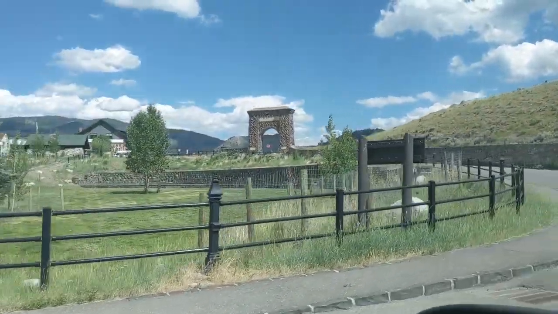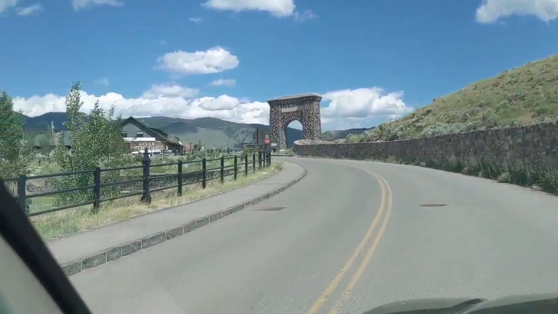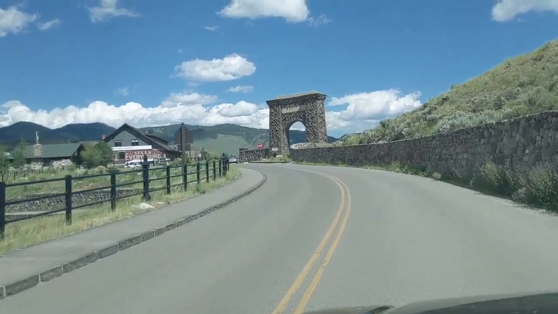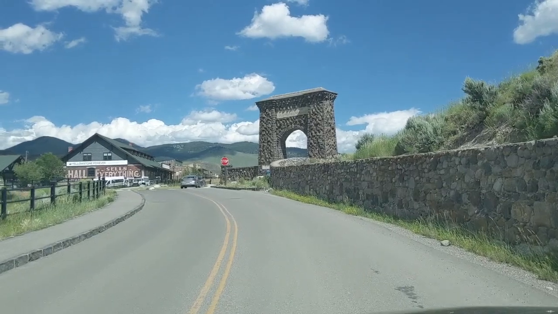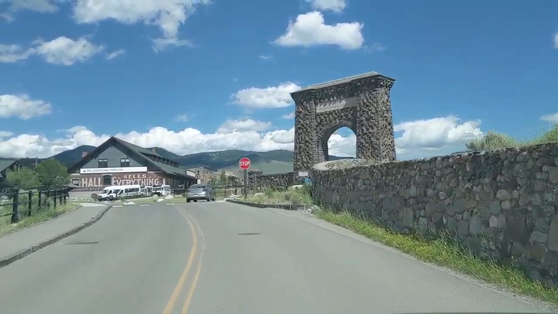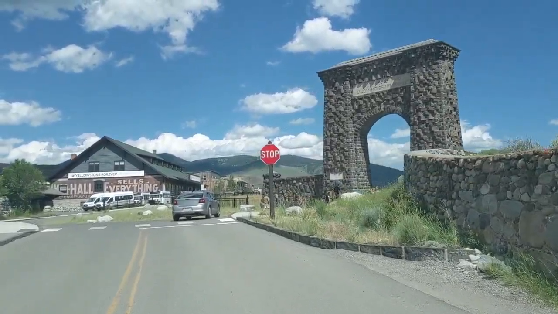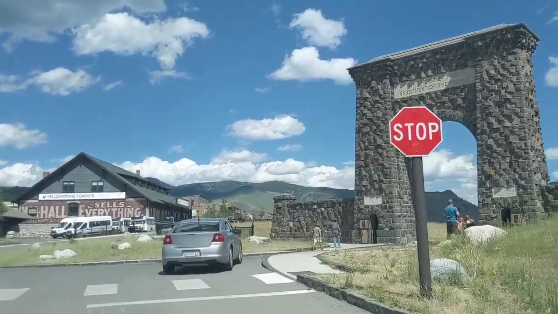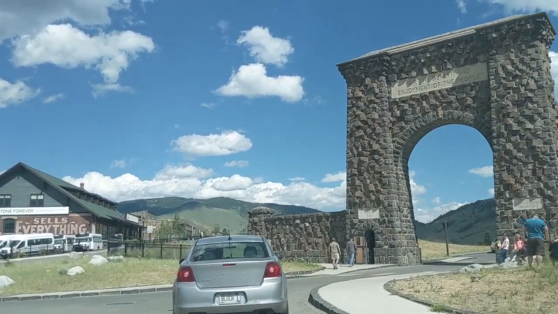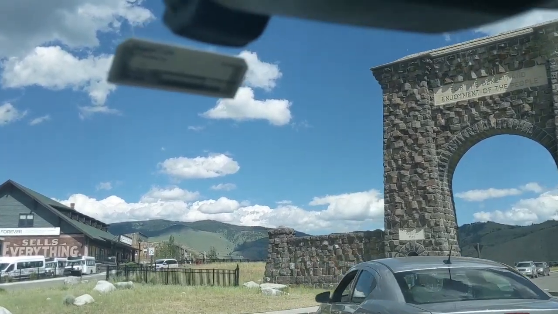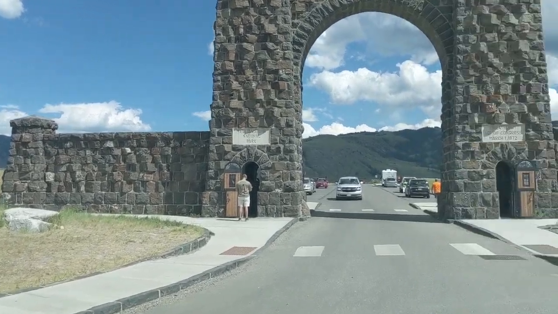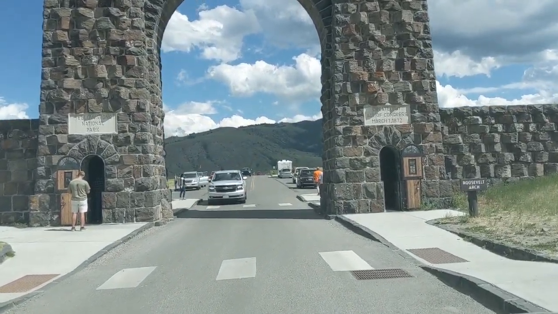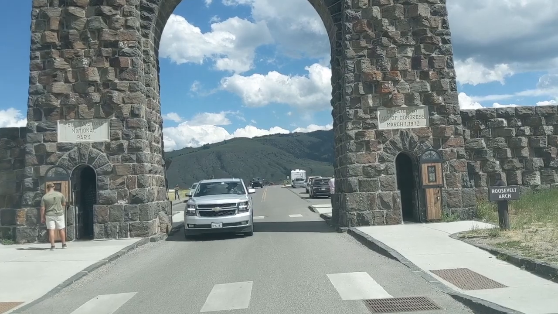The Roosevelt Arch was so called because it was dedicated by President Theodore Roosevelt in 1903. The interesting thing is that President Roosevelt never actually came back to Yellowstone to see the finished arch. You can see it says at the top there, for the benefit and enjoyment of the people.